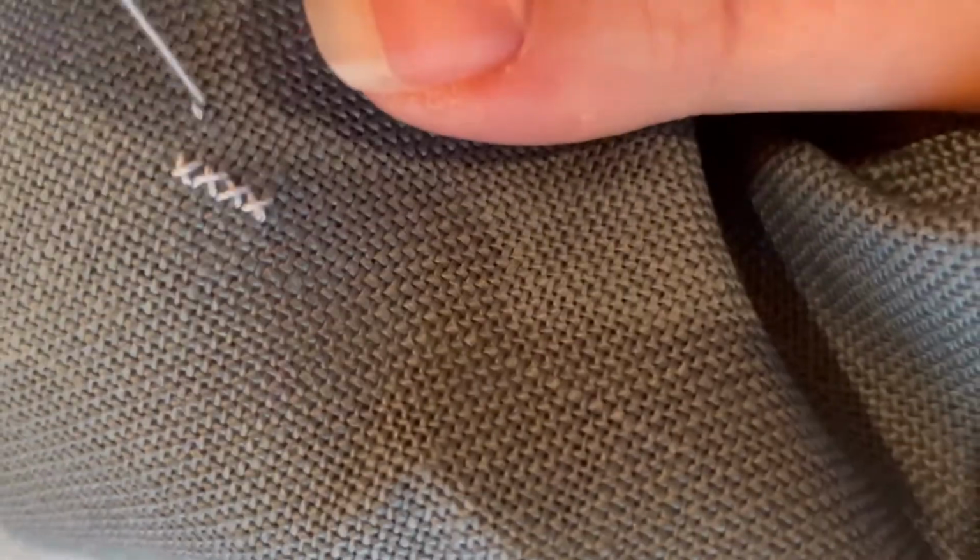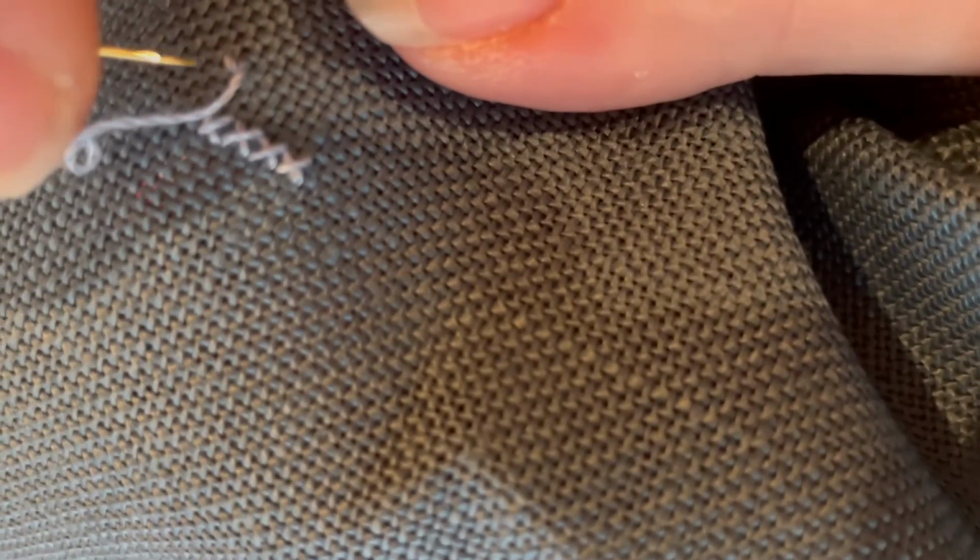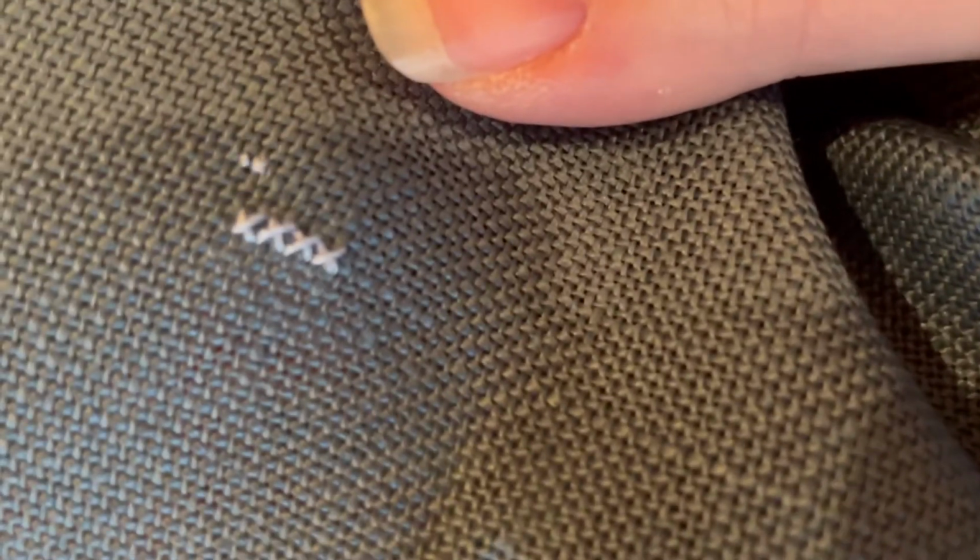I'm sorry, it does keep going in and out of focus. I don't know how to do this properly. So again, I'm just making the cross, still going the same direction. You can see how tiny those stitches are compared to the over 2. Normally, if you use 2 strands of embroidery floss to stitch over 2, you would only use 1 strand to stitch over 1.